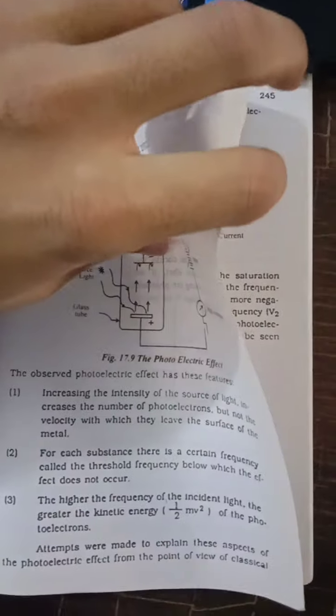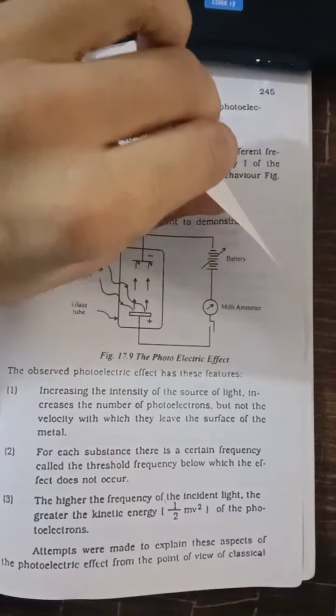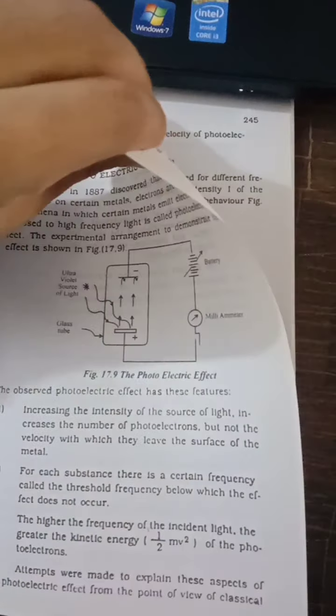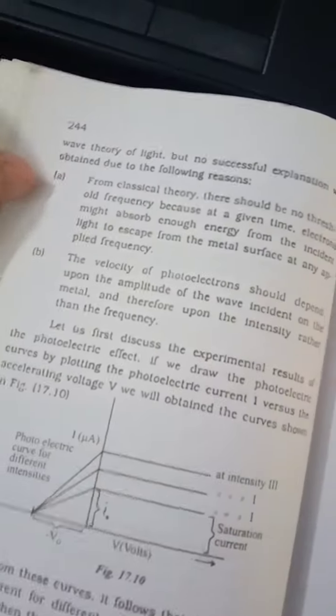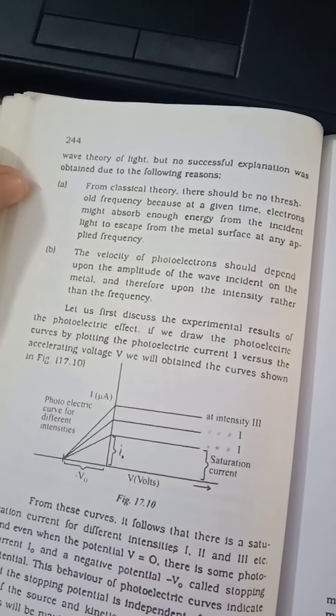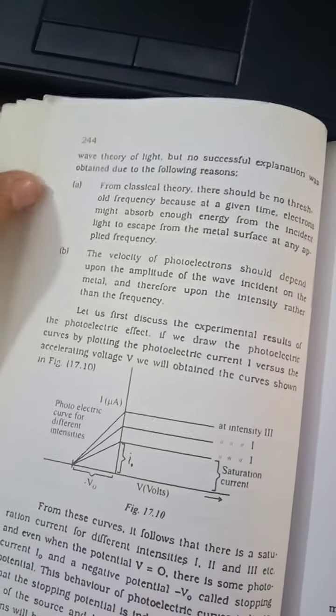Attempts were made to explain these aspects of the photoelectric effect from the point of view of the classical wave theory of light, but no successful explanation was obtained, due to the following reasons.